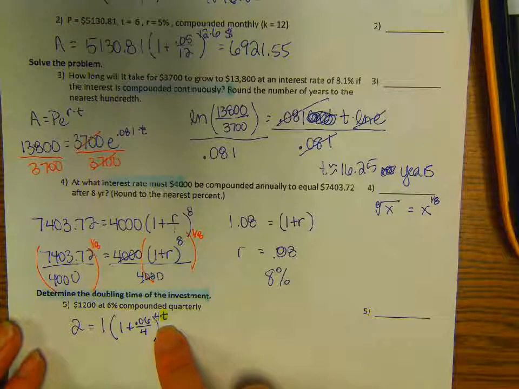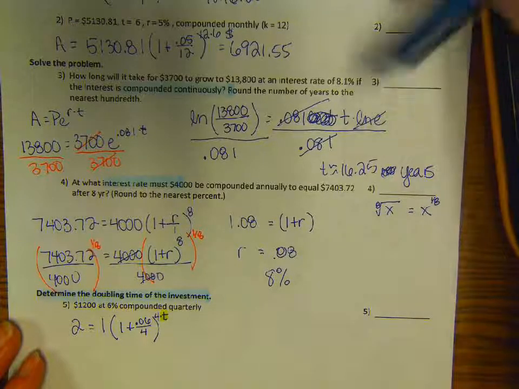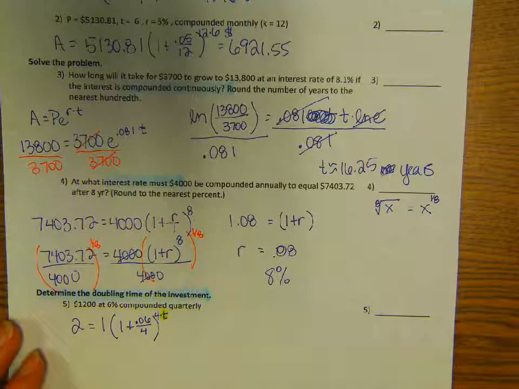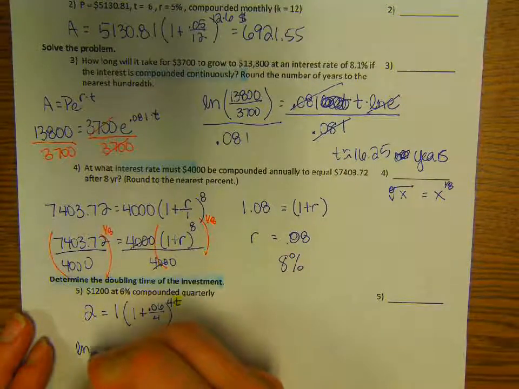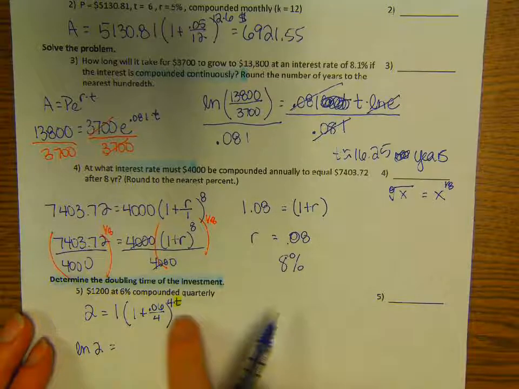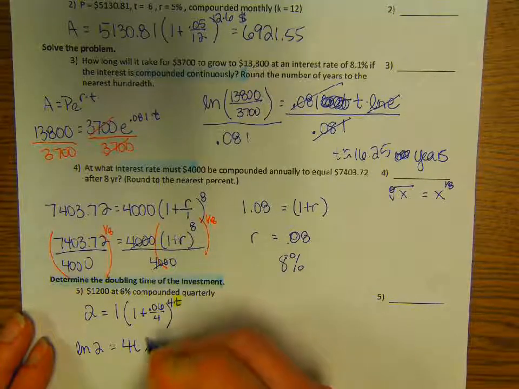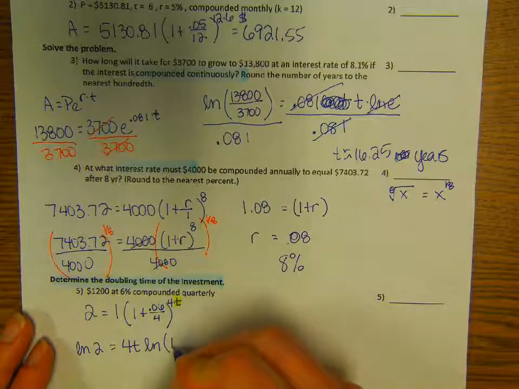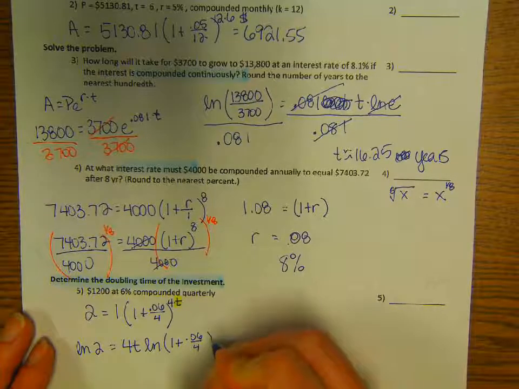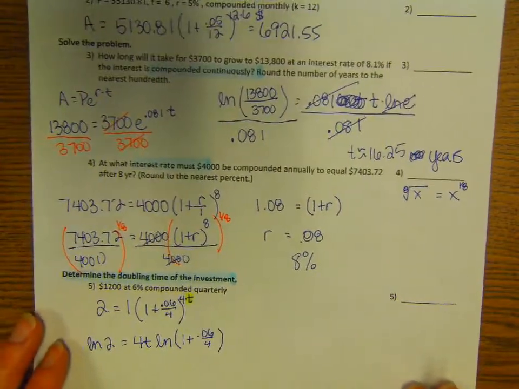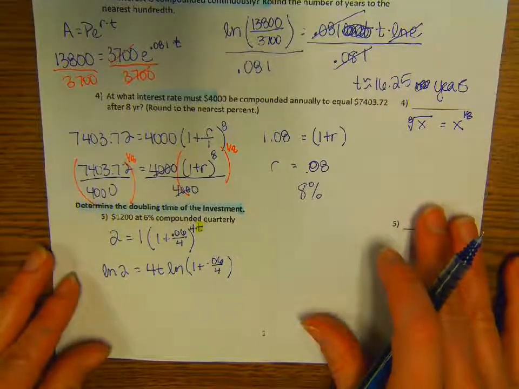Yeah, and you can use either log. Here's the deal. Natural log makes e cancel, so I just use it all the time. If you wanted to use common log for this, it would work too. So I'm going to take the natural log of 2, this side, and I'm going to take the natural log of this, which brings this 4t down to the front. Okay.